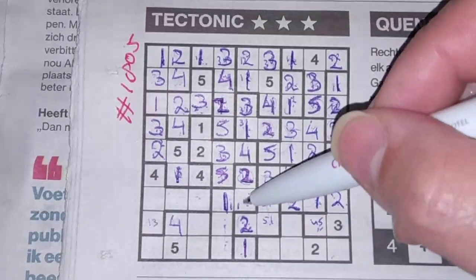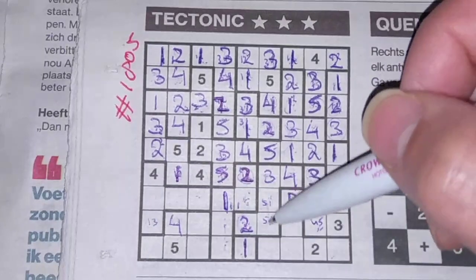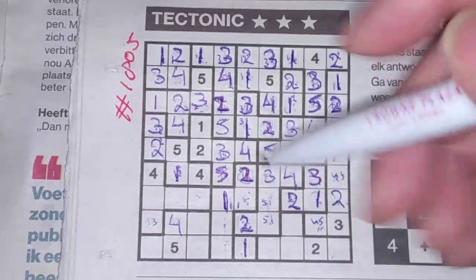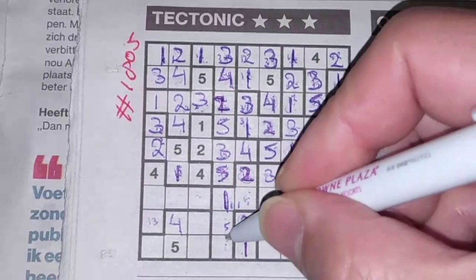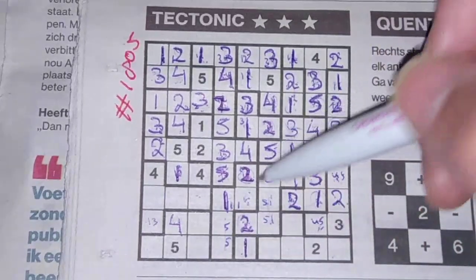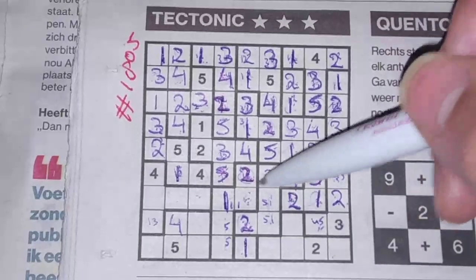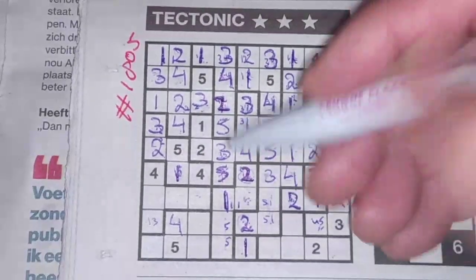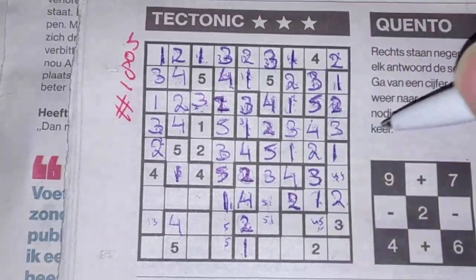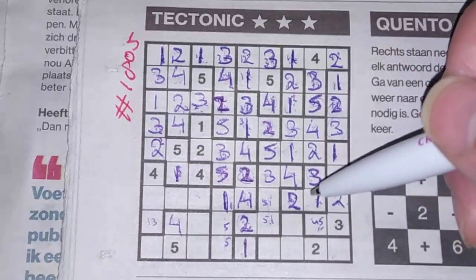This box cannot be a 5, because we need a 5 in one of those 2 boxes, so the 5 could be here, could be there. This box should be a 4 because it cannot be a 1, cannot be a 2, cannot be a 3, cannot be a 5. So this should be a 4. Then.